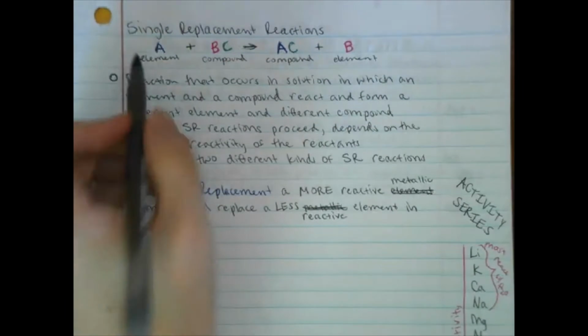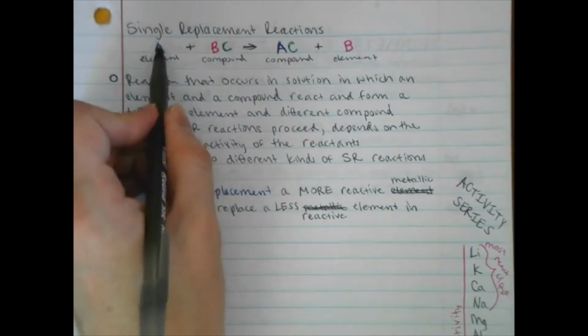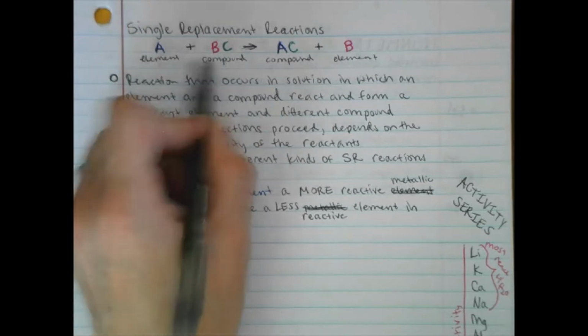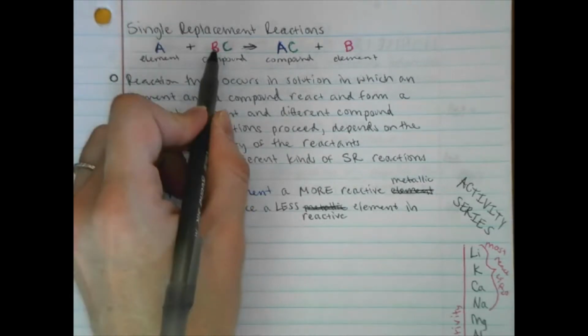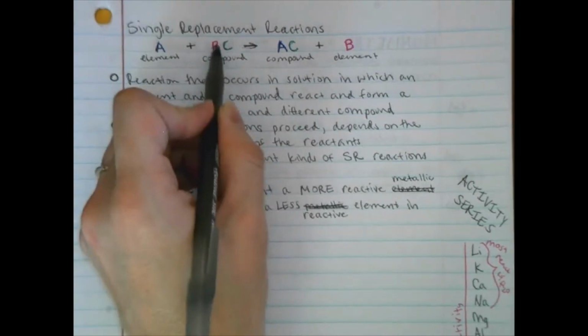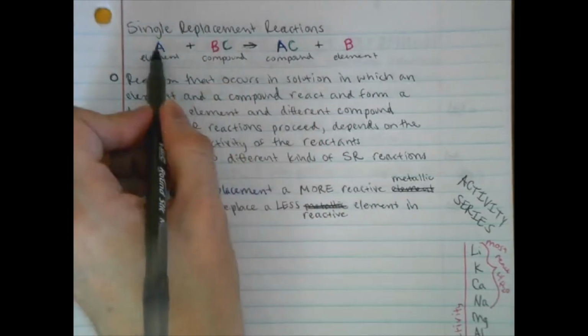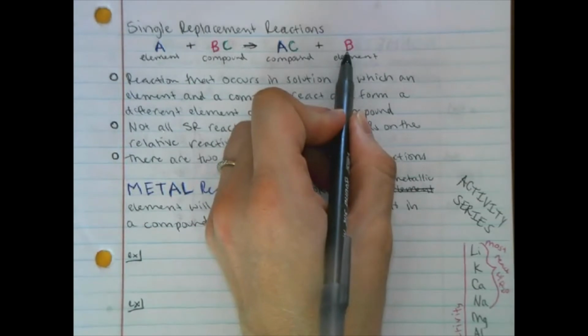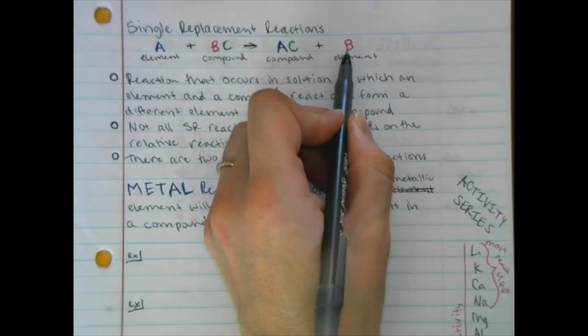So you can see here that A, whatever A is, is going to replace B in this instance. Now, replace does not mean bind with. Replace means kick it out of its position and take that position. So notice that A is now bonded with C, and then B is now the element that's all by itself. Okay, so that's just a model of how this reaction proceeds.